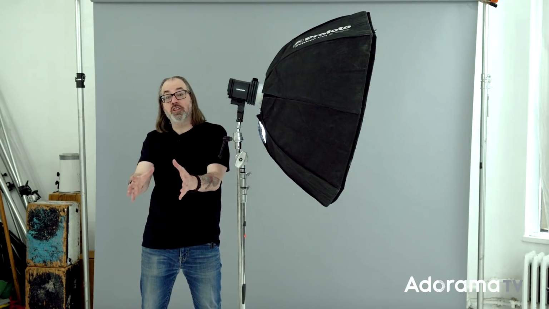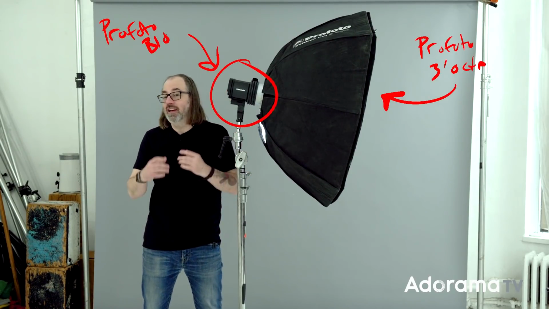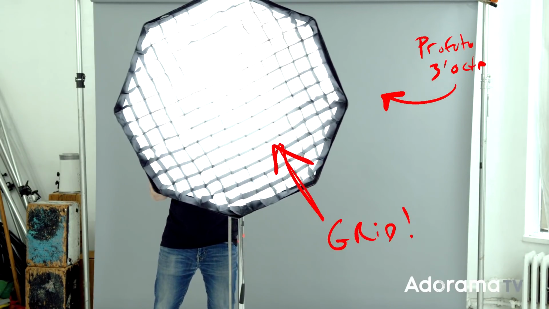Okay, so the gear for this is super simple. We got the Profoto B10, we got my 3-foot Octa, which is my favorite modifier for a single light portrait, and a grid, so I can double my day rate.